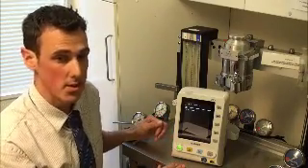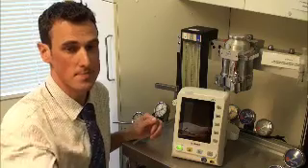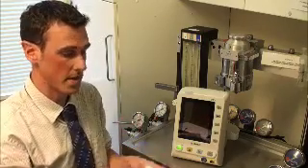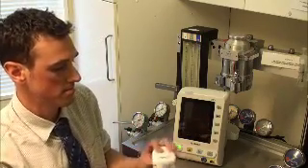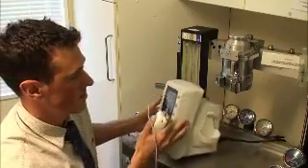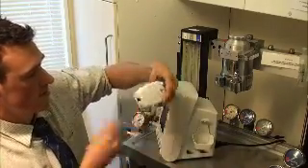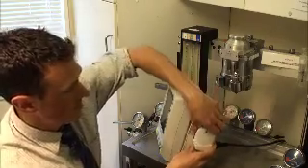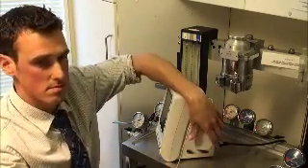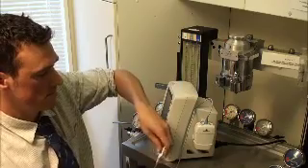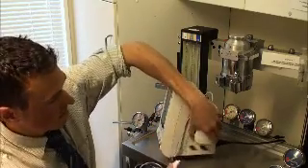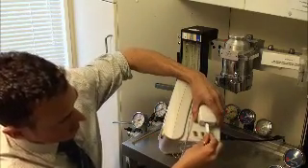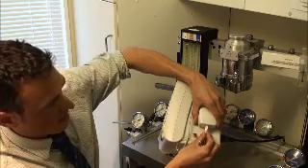You need to connect in your adapters. First of all, we'll connect in the end-tidal CO2 adapter. The adapter plugs in under here with a simple push and click.